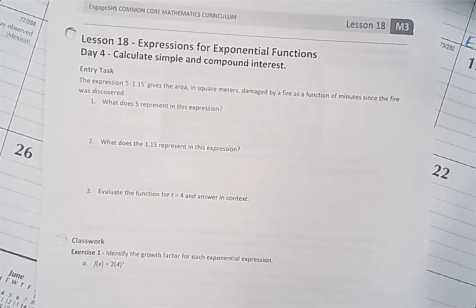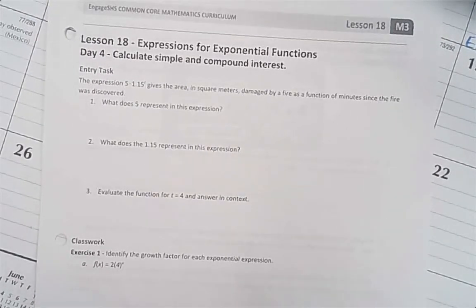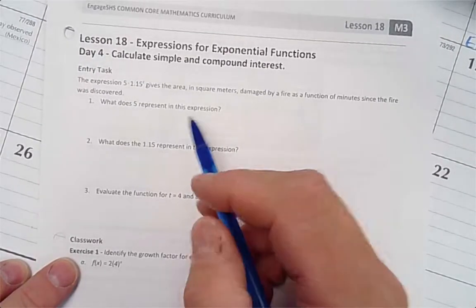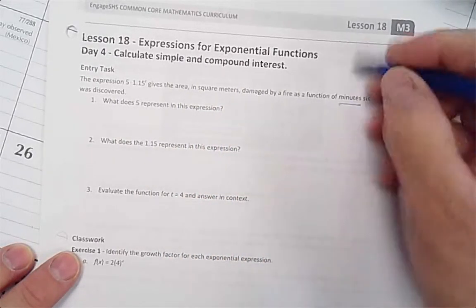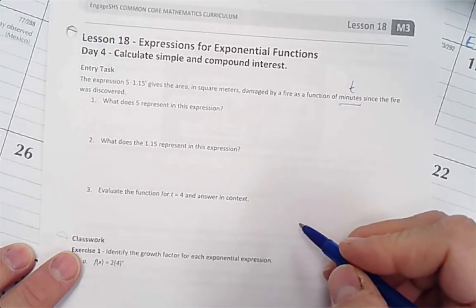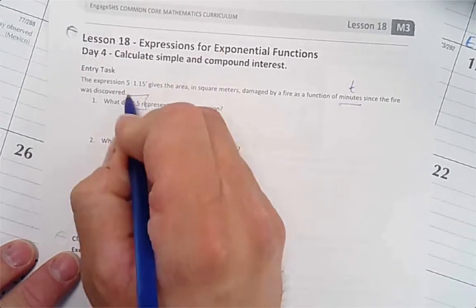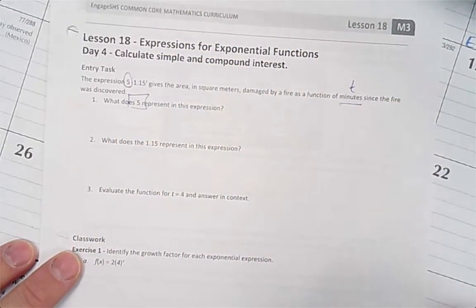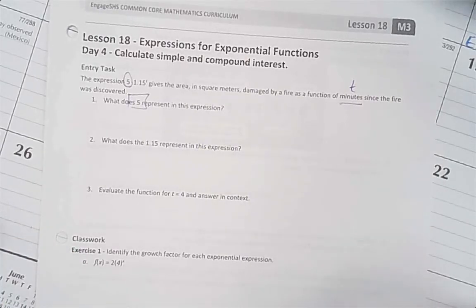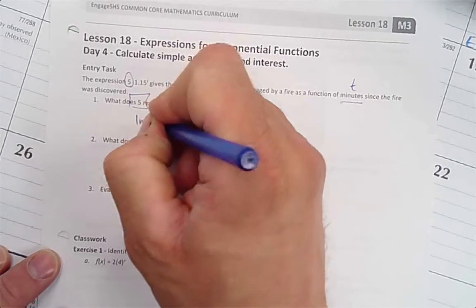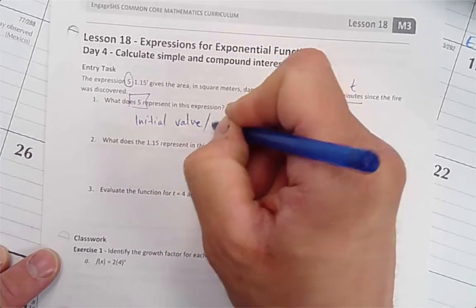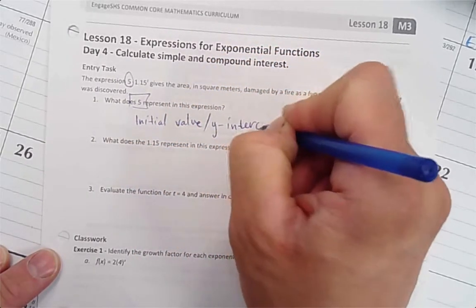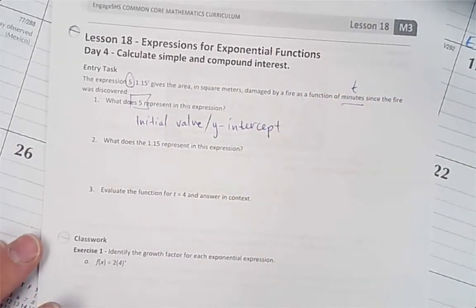The expression 5 times 1.15 to the power of t gives the area in square meters damaged by a fire as a function of minutes, so that's our t, since the fire was discovered. 5, because it's the number at the beginning, we've talked about that being the initial value, or the y-intercept. That's what it physically is.